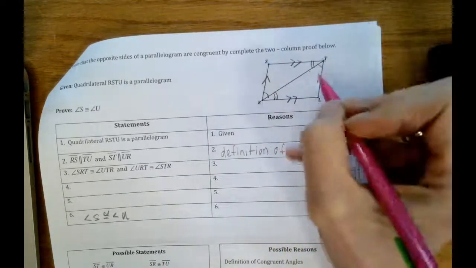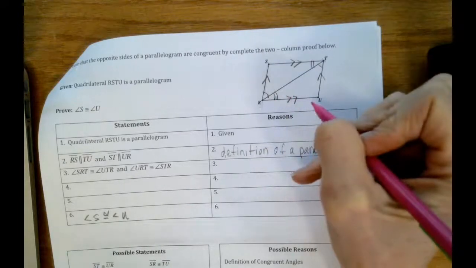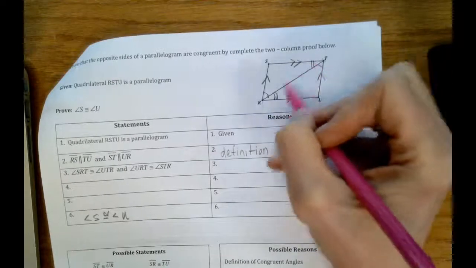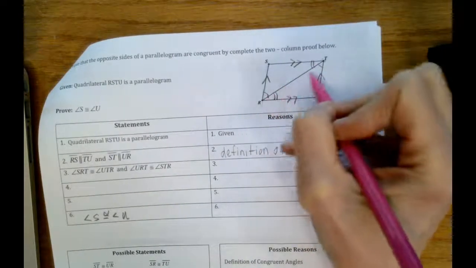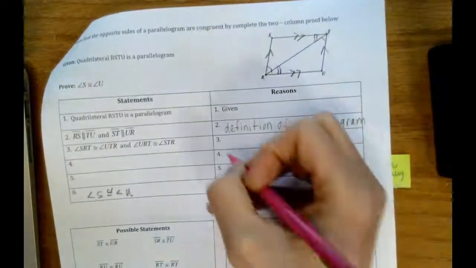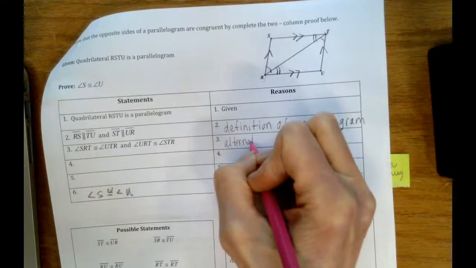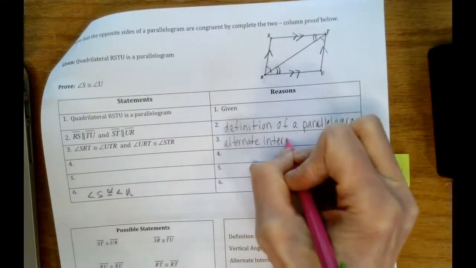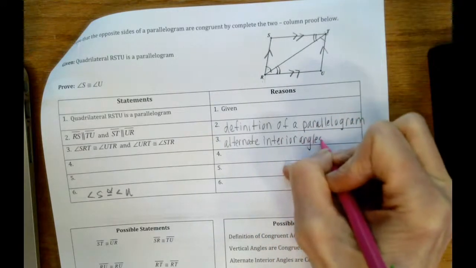So two parallel lines cut by a transversal, alternate interior angles are congruent. And we've got actually a set here, and we also have a set here. So we're going to say alternate interior angles are congruent.